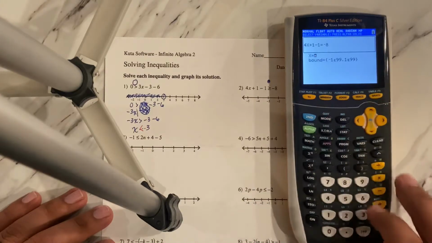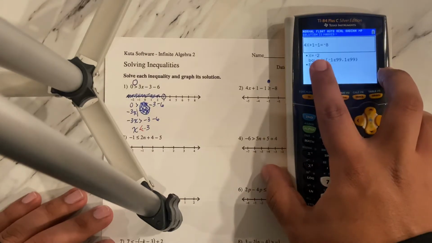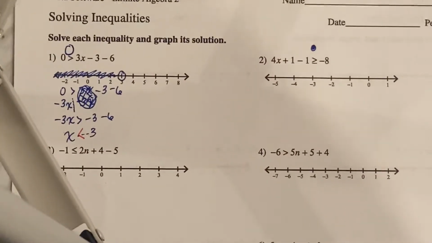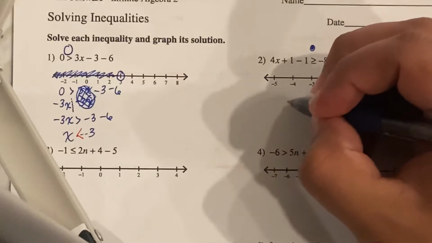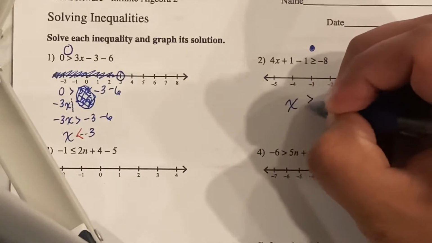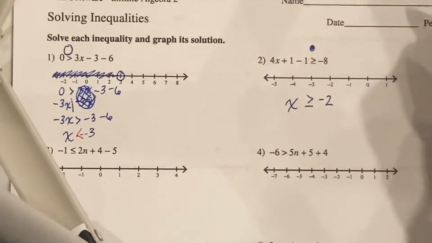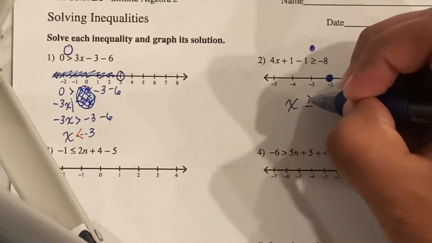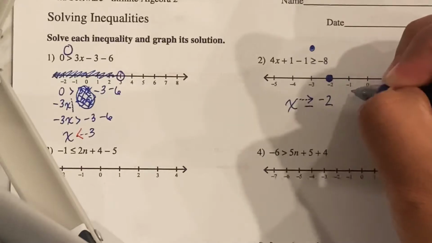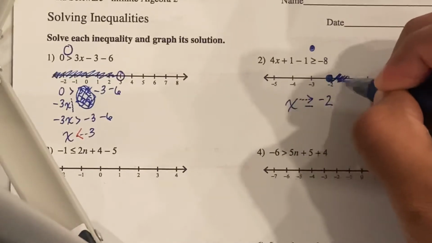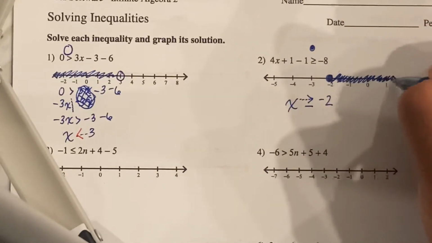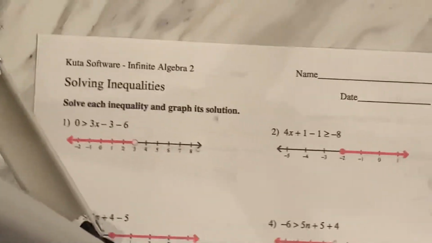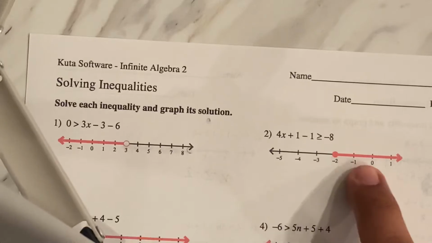Getting the answer, alpha, enter. Answer is negative 2. Remember the symbol stays the same. So I have x is greater than or equal to negative 2. Negative 2 is right here. That's a closed circle. This arrow is pointing to the right. Let's check the answer in the back, number 2. Looks good. Closed, going to the right.